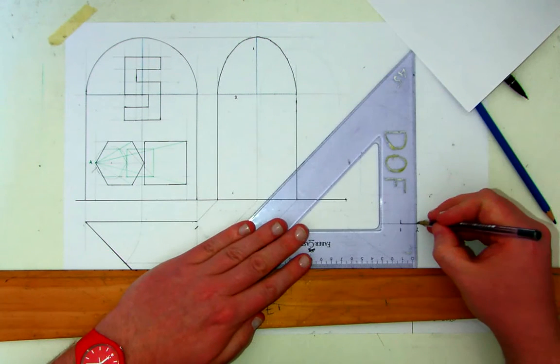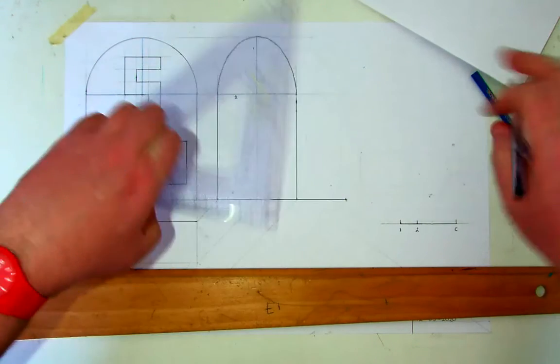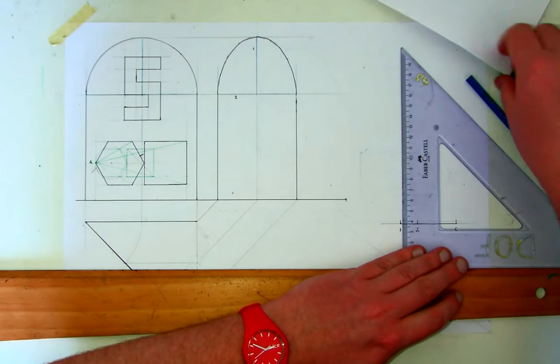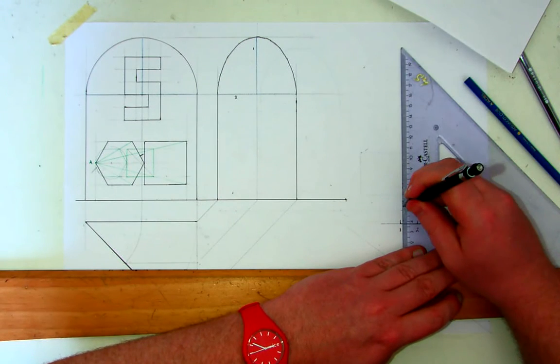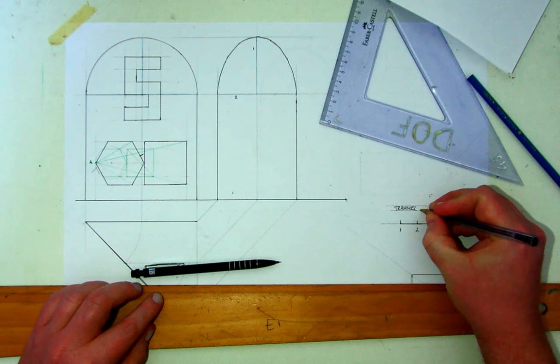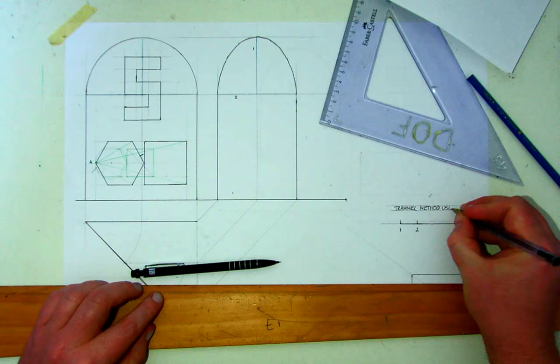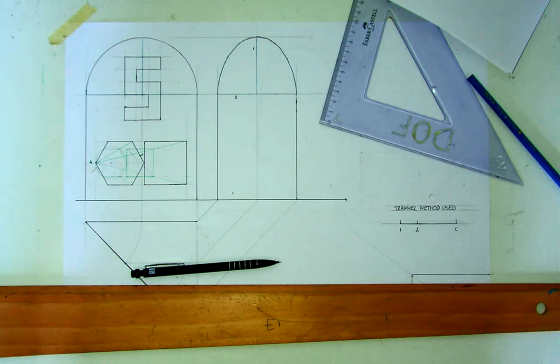Okay, 1, 2, C. And then a 5mm gap above. Nice and neatly there. Just tell the examiner Trammell method used. Alright, okay, so that's our curve.